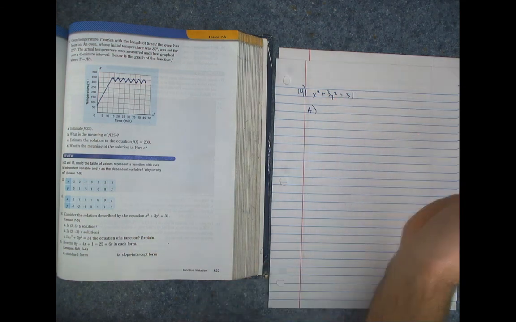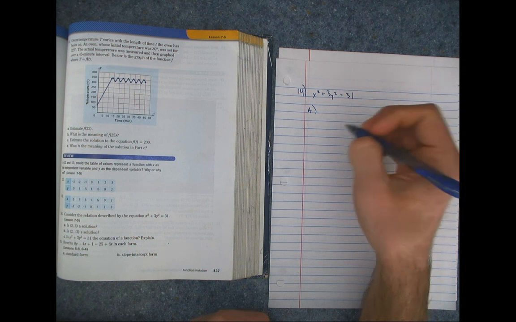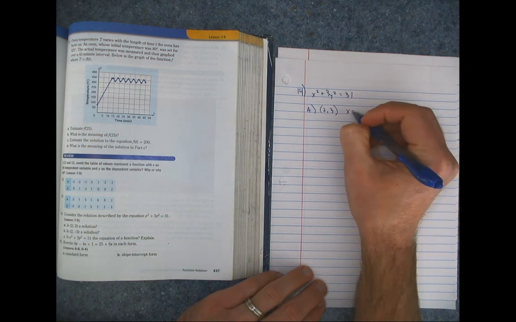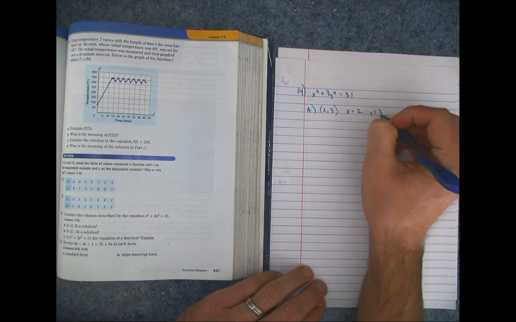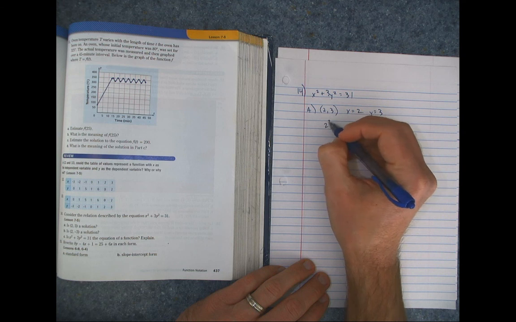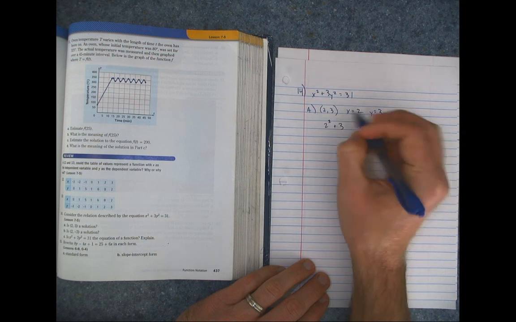Part A, is (2, 3) a solution? So we have (2, 3). What that means is x equals 2, y equals 3. We're going to plug that in and see, is that a solution? So I'm plugging 2 in for x, so that's 2 squared. I'm plugging 3 in for y.